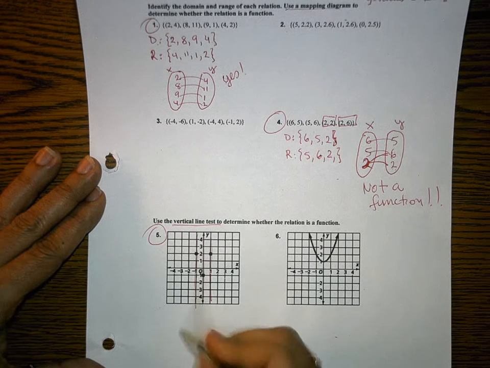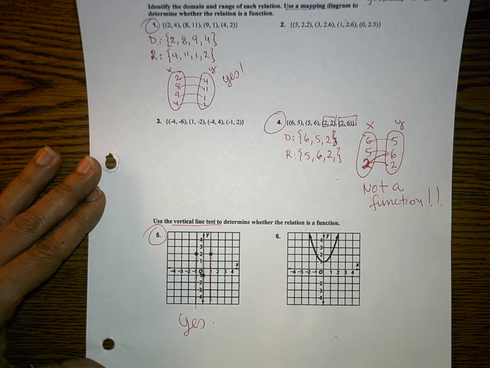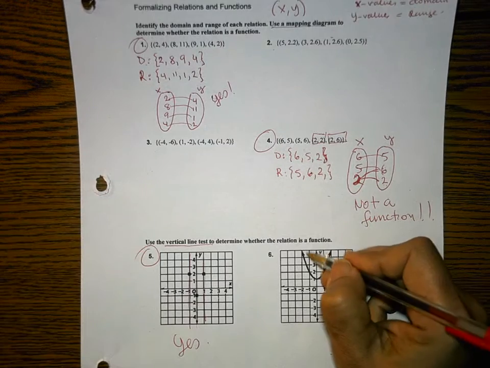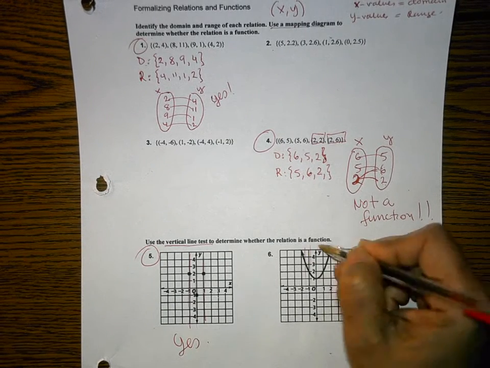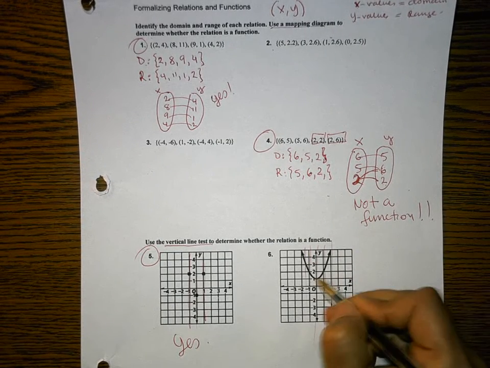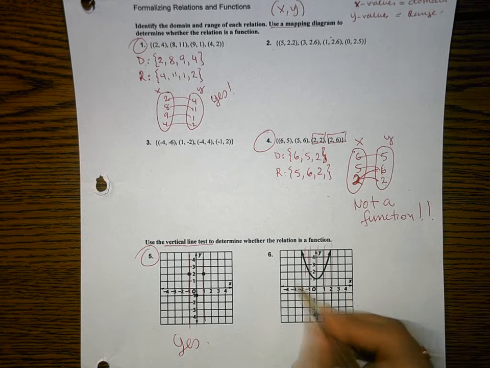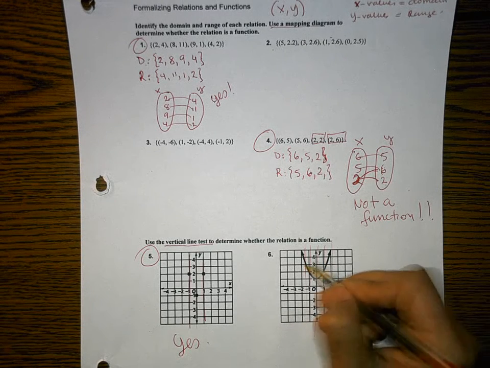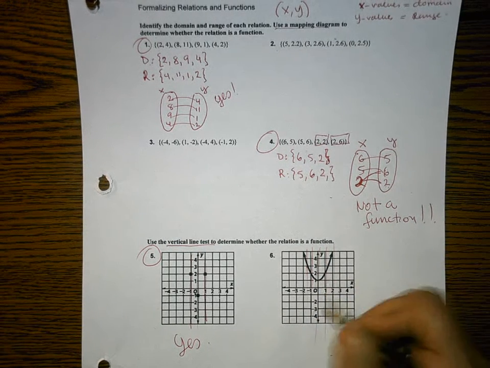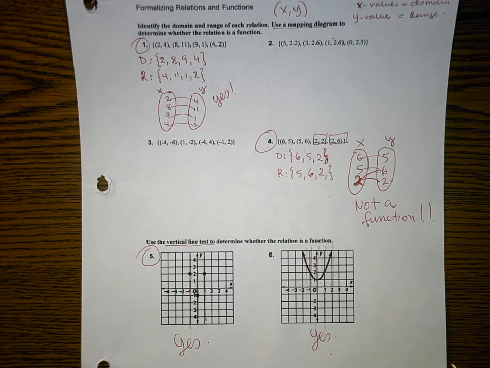Nope, this is definitely a function. Yes, it is a function. And here, if I was to draw a vertical line anywhere on my graph, am I touching more than one point in the function? No, I'm not. I'm only touching one point. Doesn't matter where I drop my vertical line. So this is also, yes, it is a function.